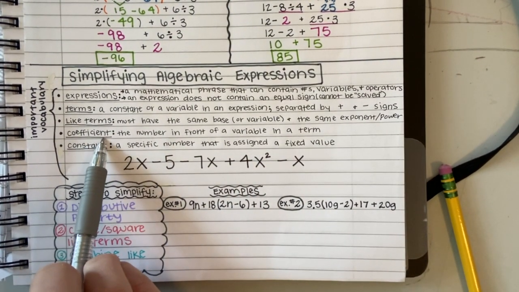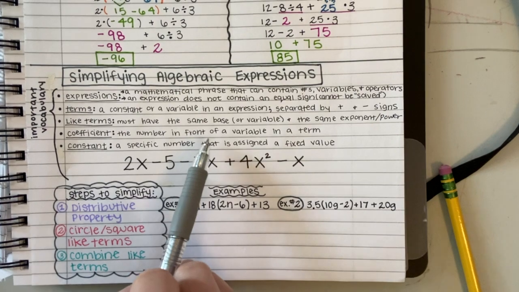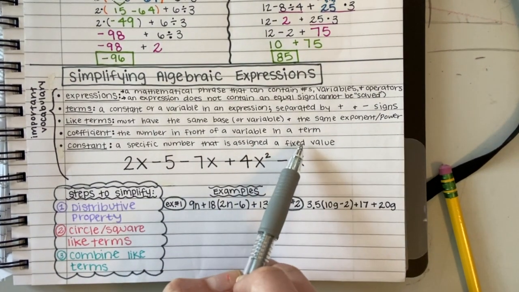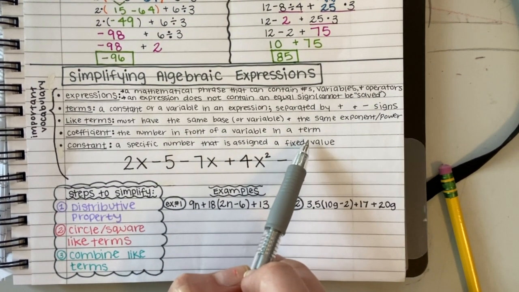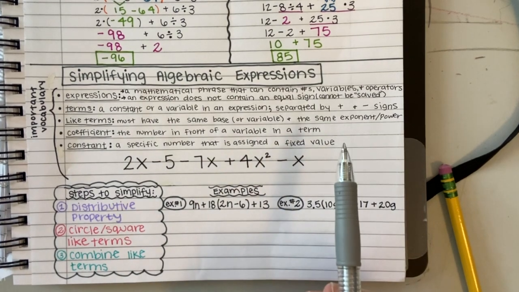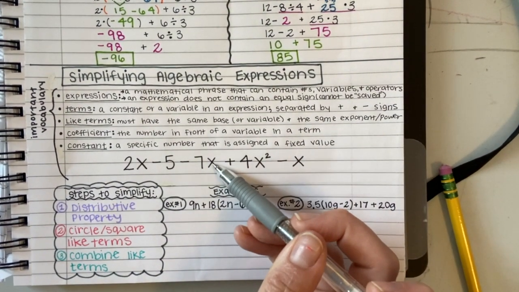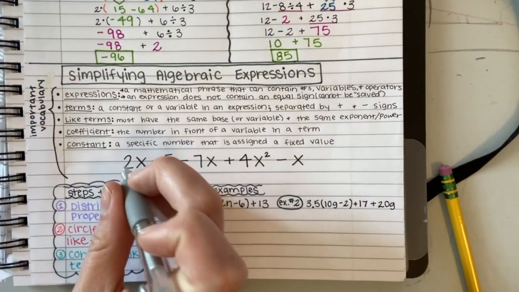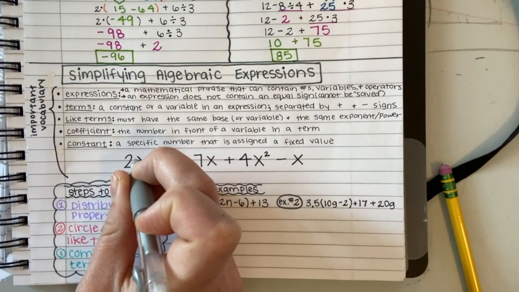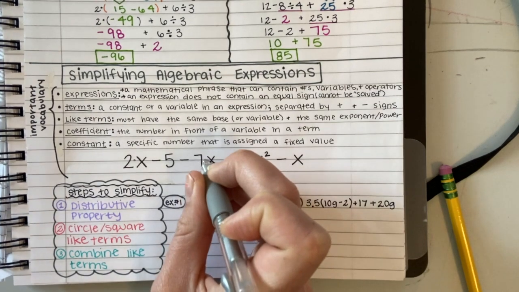A coefficient is the number in front of a variable in a term. So the coefficient is the number that is attached to the variable. It's directly attached, and what we know that those are attached by is multiplication.